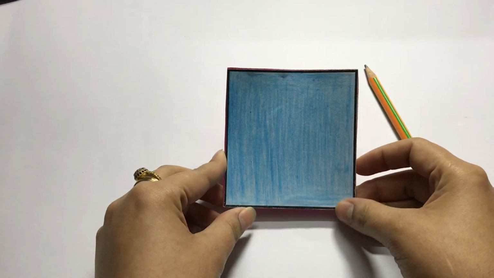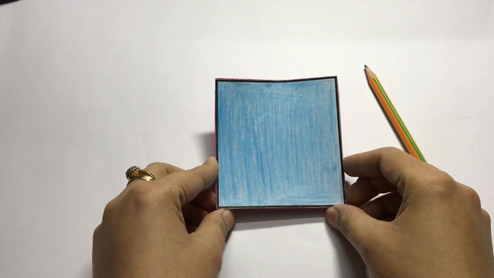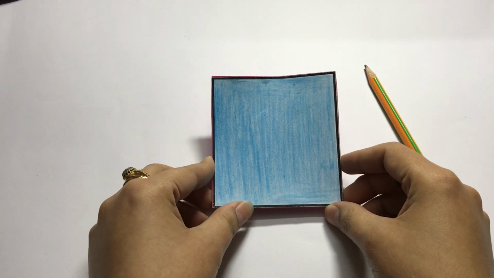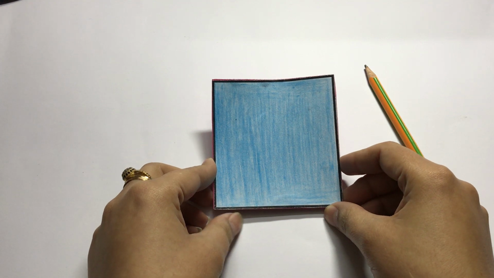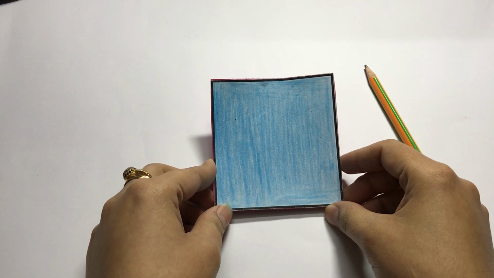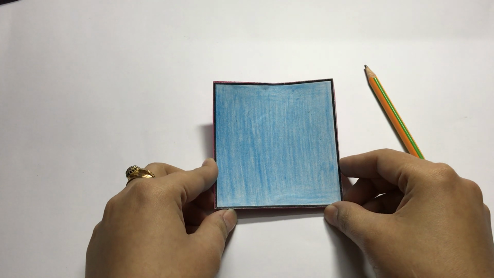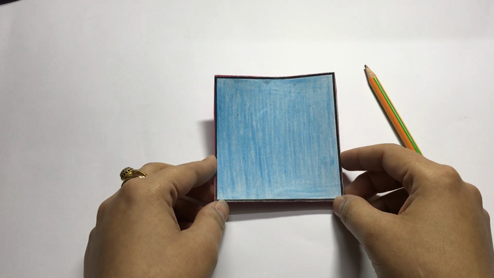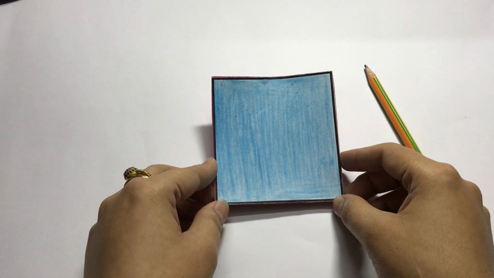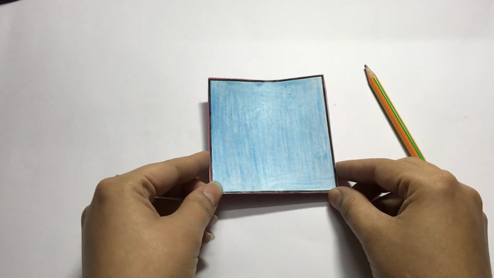The property of this shape is that all the sides are equal in measurement. What's the name of this shape? Do you know? Yes, this shape is known as a square, right?